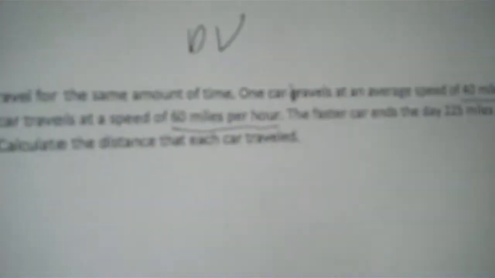So when I set up my rate of change, I've got miles per hour. Okay, miles per hour, we got this guy at 40 and then this guy at 60. So I put 40 and 60, and the 225 isn't every single hour. That's when they got done. One ended up 225 ahead of the other.